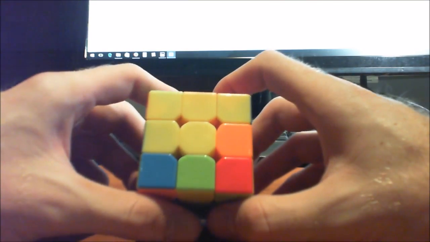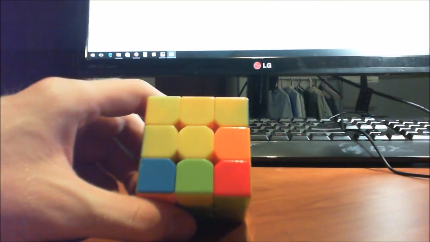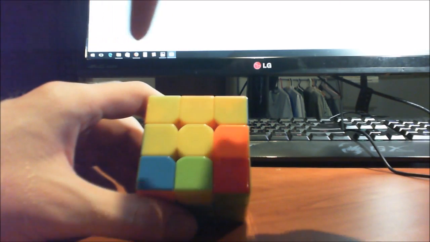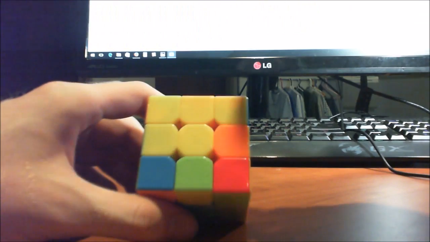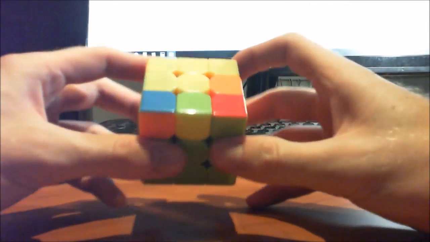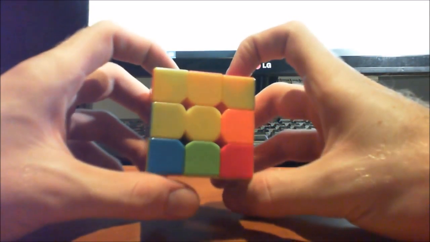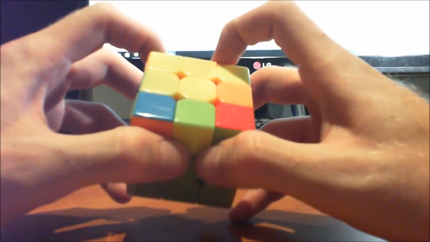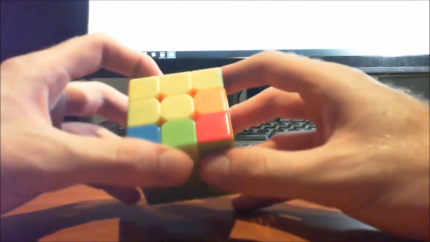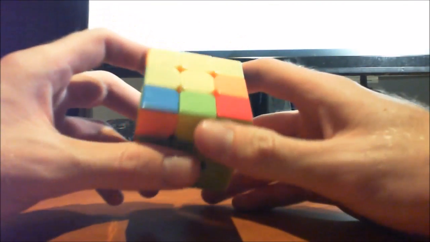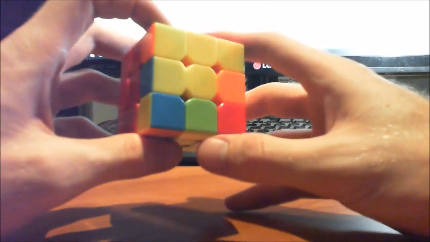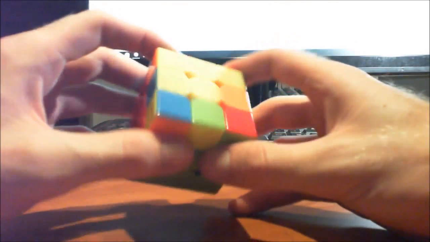I will be showing the algorithms here on top, and you can just pause the video if you like to. What I did when I first started solving the Rubik's Cube is I paused the video, made notes, or learned it from there on going forward.